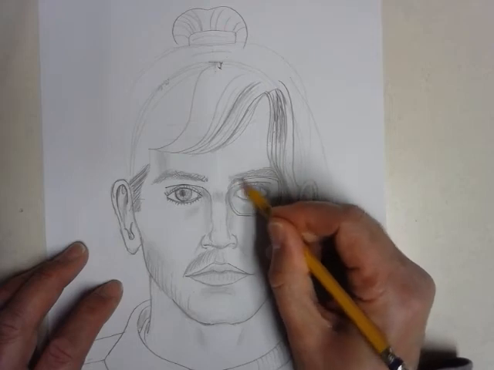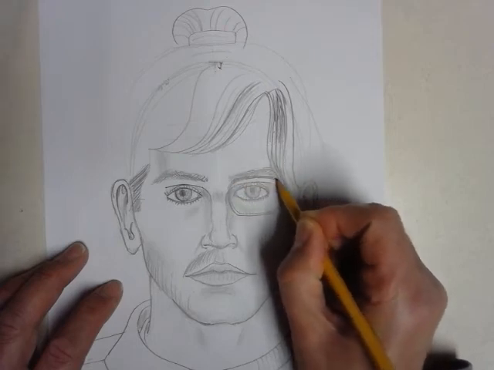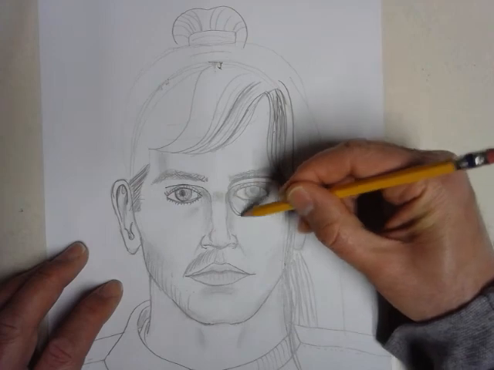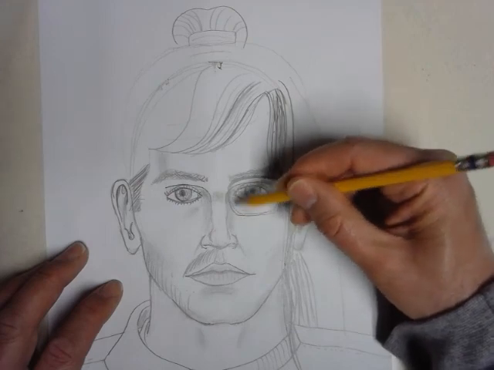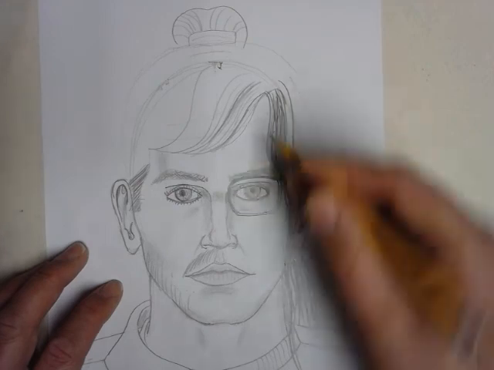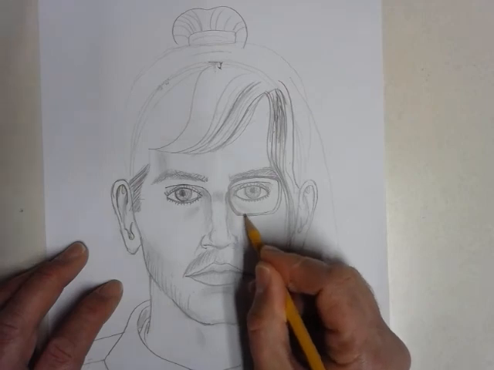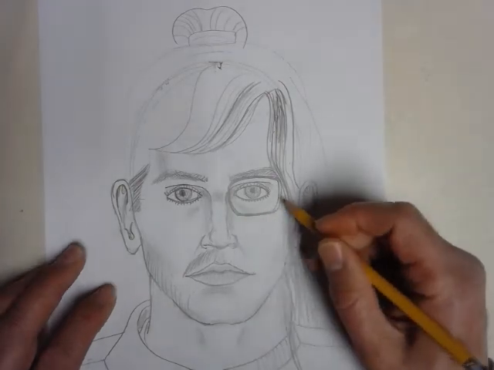If maybe they only have metal on the top, and maybe this lens is just hanging there because there's a little wire inside of it, well, you wouldn't have a double line. You would just have one line for the lens because maybe the wire is inside of the glasses.